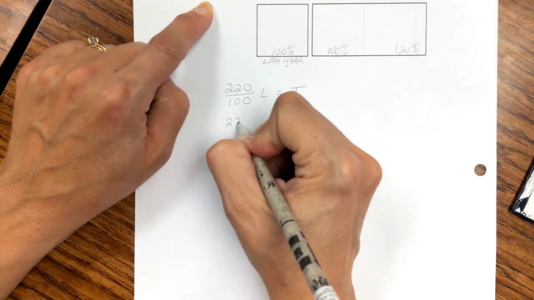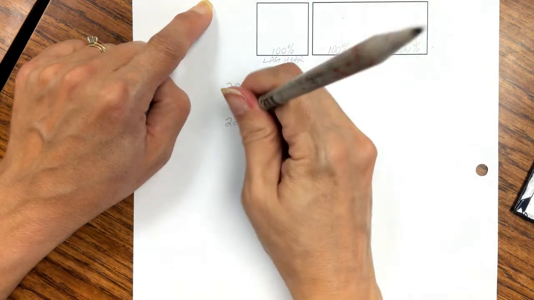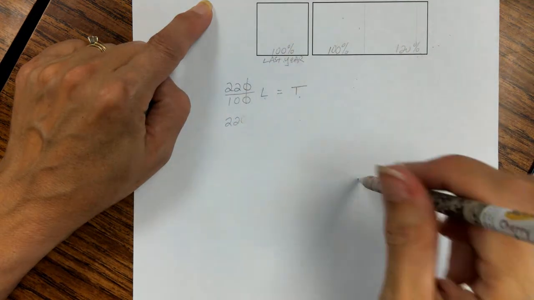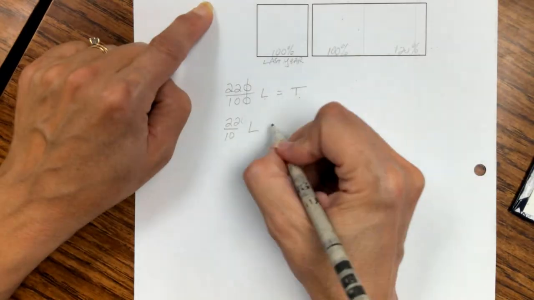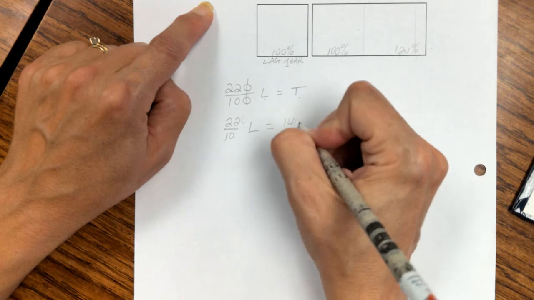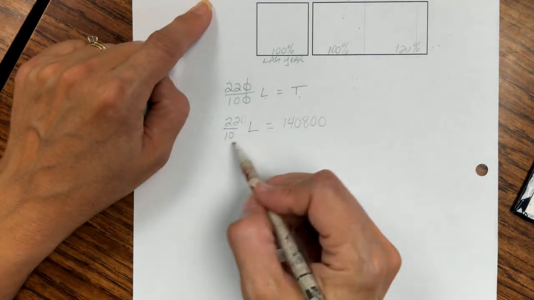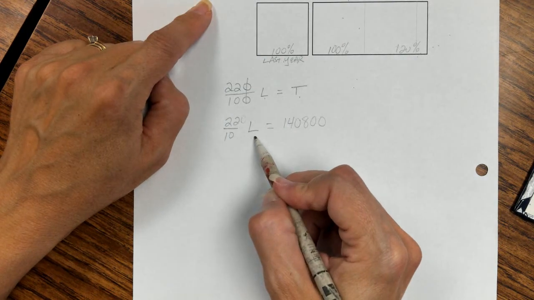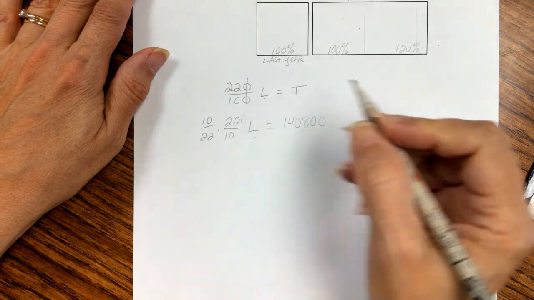So what we have is 220, I could have reduced that. It'll reduce more, but let's just do this for now. 22 over 10 times last year is our variable, because that's what we're looking for, equals this year, 140,800. Now we have a fraction times our variable, so again, we multiply by the reciprocal.